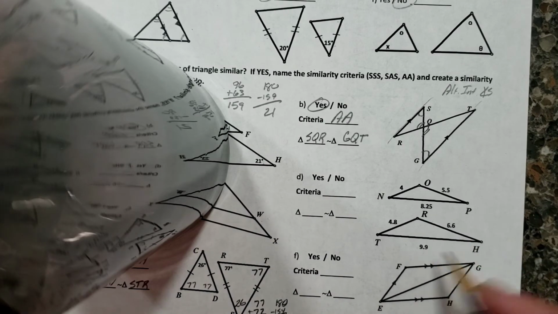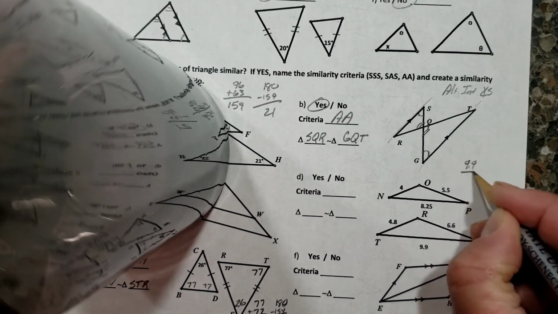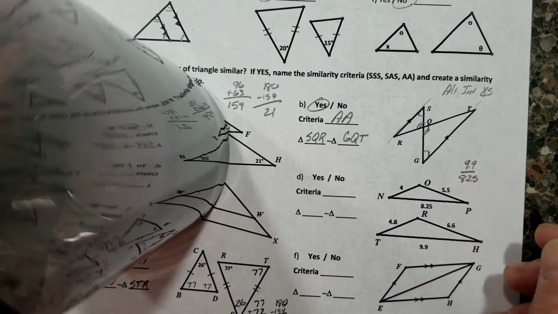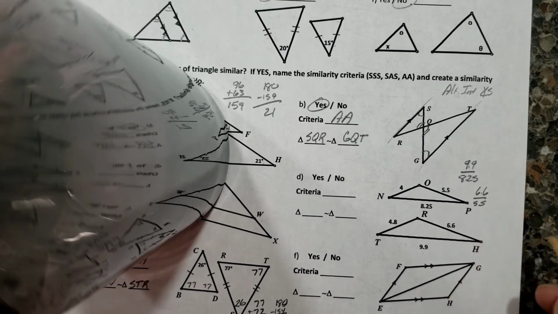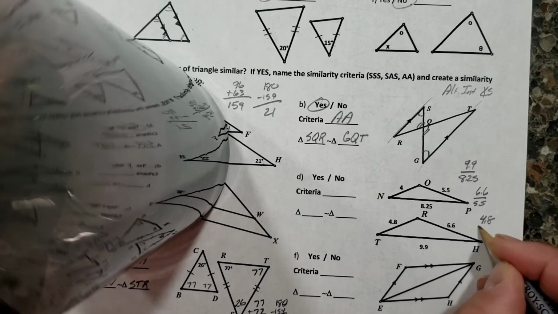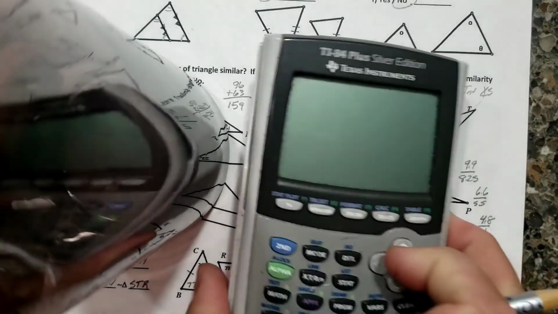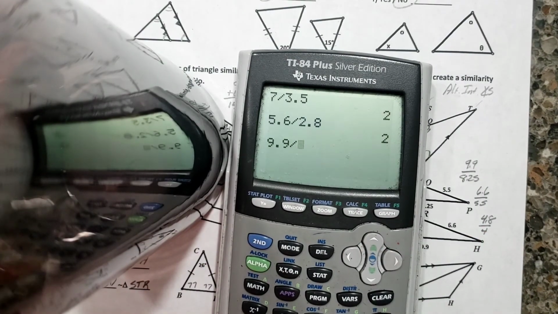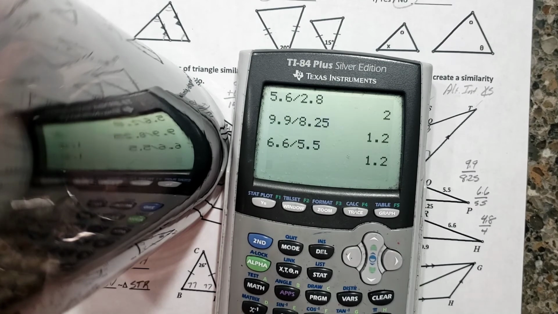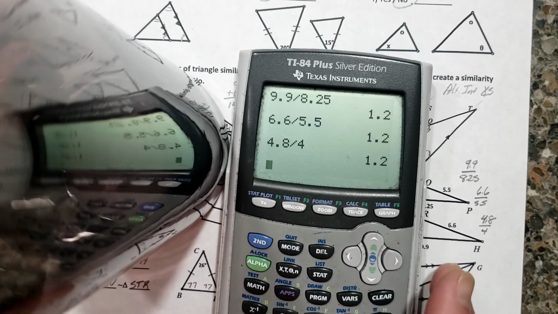All right, now D, we've got all these proportions, and I'm going to line them up. The largest one, 9.9 divided by 8.25. We've got 6.6 divided by 5.5 and 4.8 divided by 4. Bring the calculator in, see what we get. 9.9 divided by 8.25, 1.2. 6.6 divided by 5.5, 1.2. 4.8 divided by 4, 1.2.